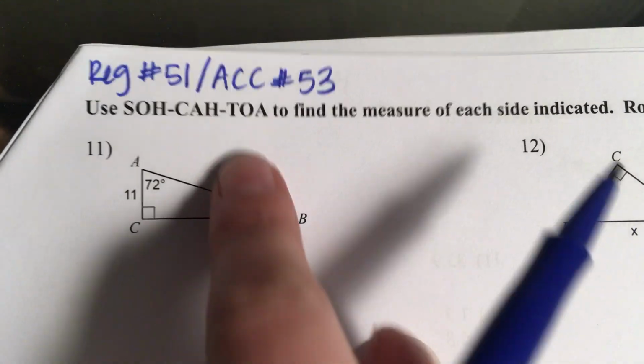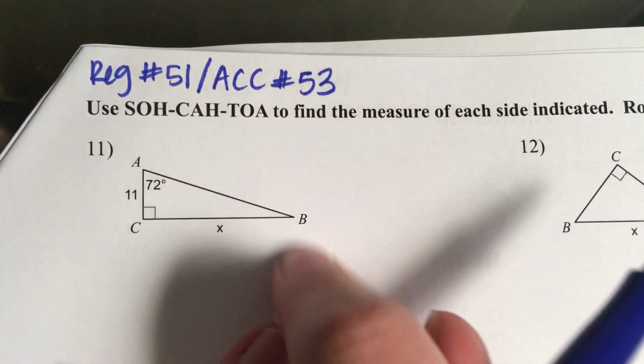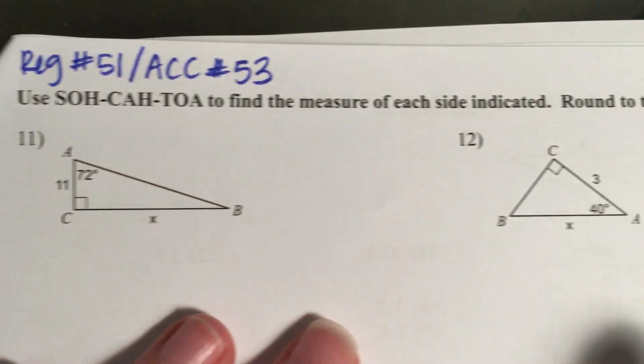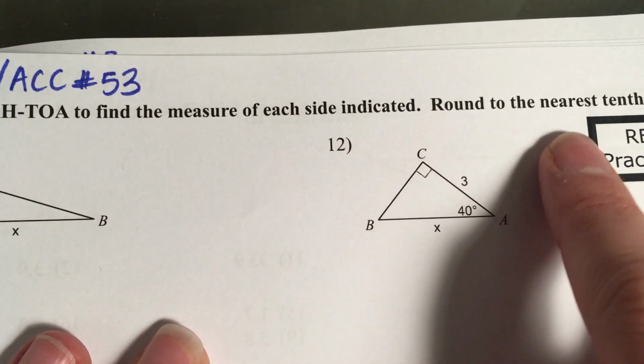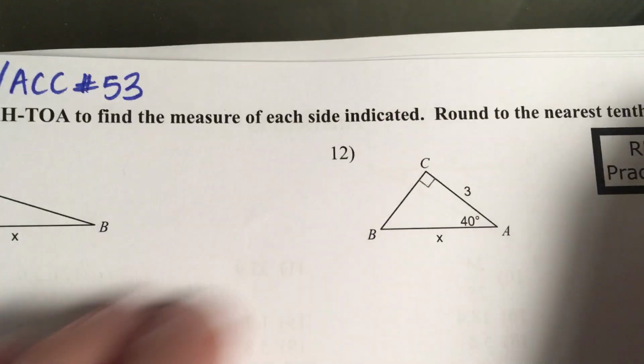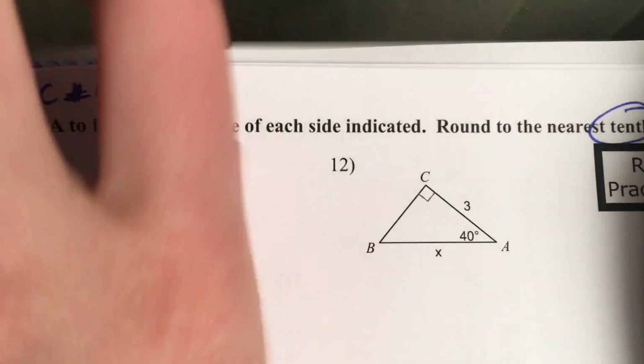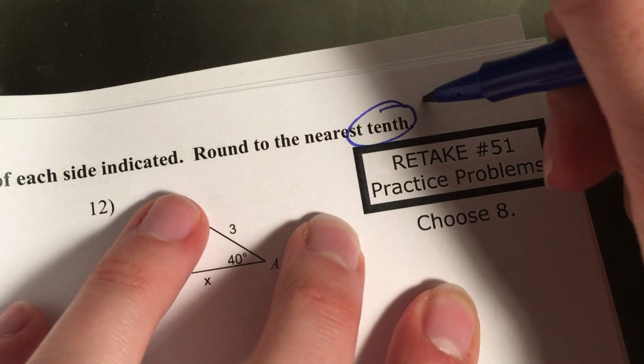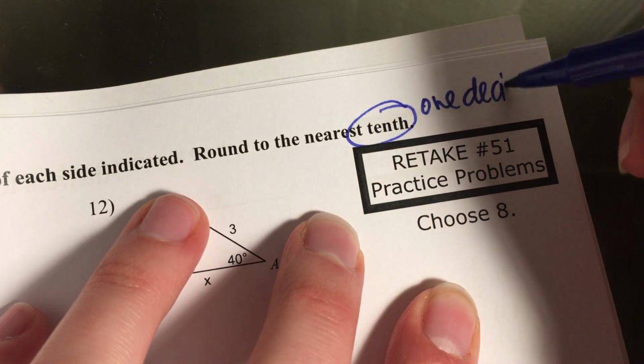So now we're going to use those in order to do 51 through 53 if you're ACC. So it says use SOH-CAH-TOA to find the measure of each side indicated, round to the nearest tenth. So remember, tenth means 1 decimal place. So 1 decimal.